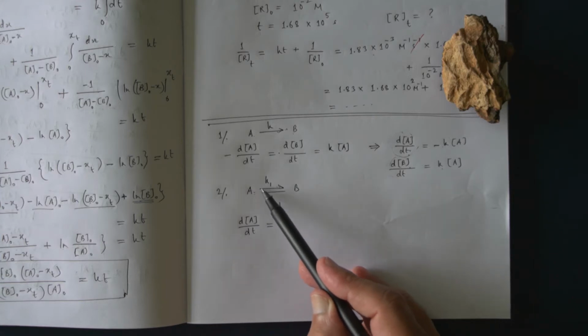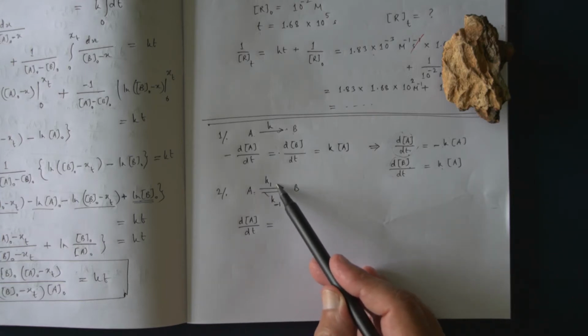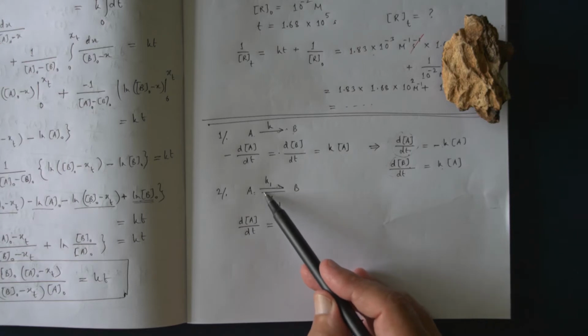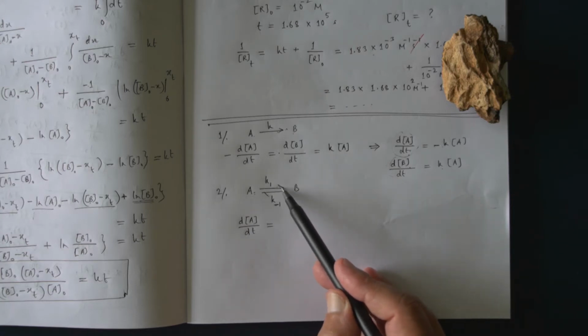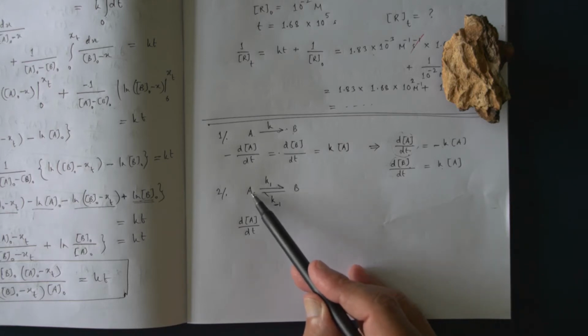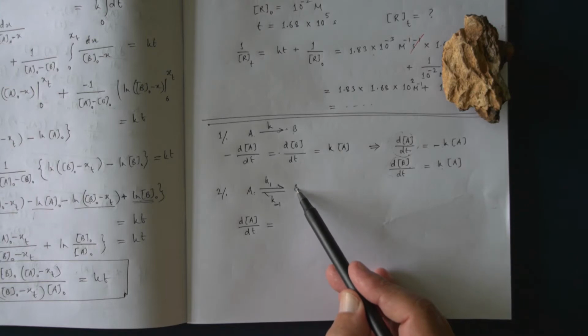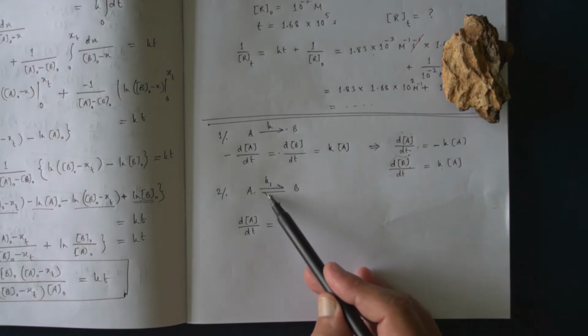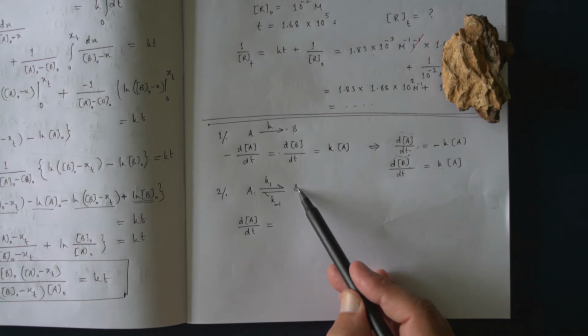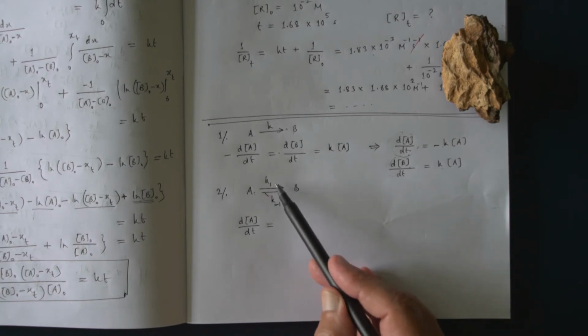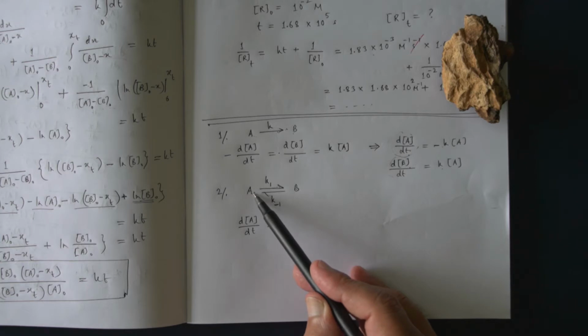So concentration of A decreases, and at the same time concentration of A increases. For the forward reaction, the reactant is A. For the backward reaction, the reactant is B.